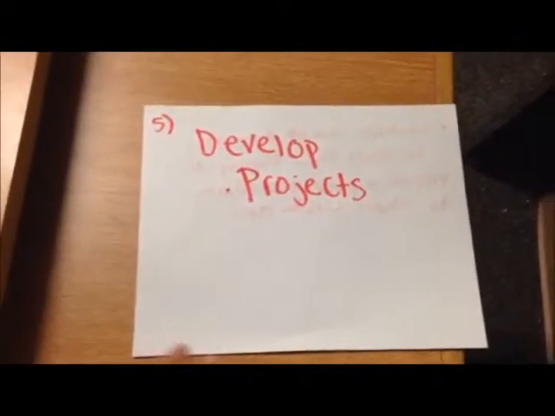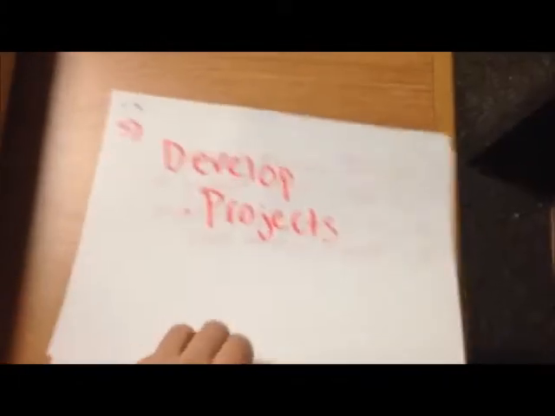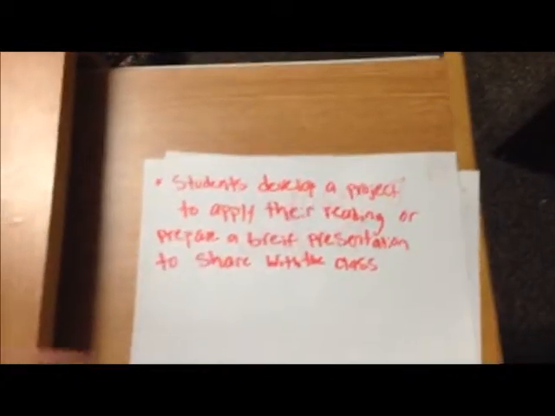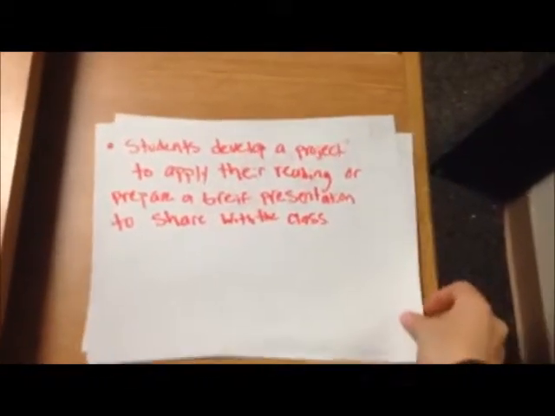The fifth step is to develop projects. In this step, students will develop a project to apply their reading or prepare a brief presentation to share with the class, and this will involve the role that they selected earlier on.